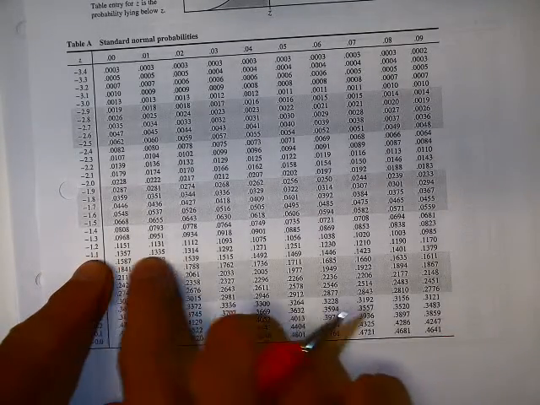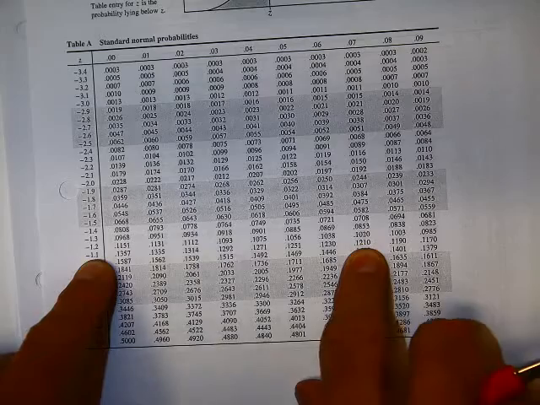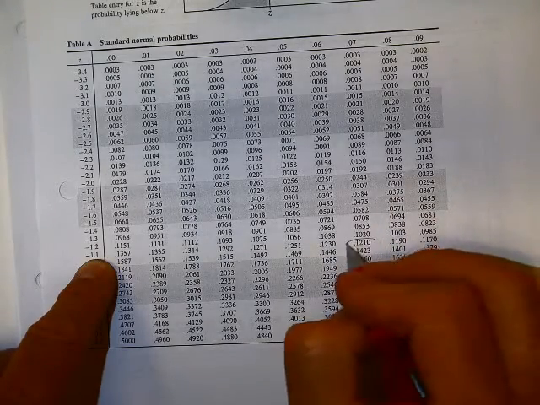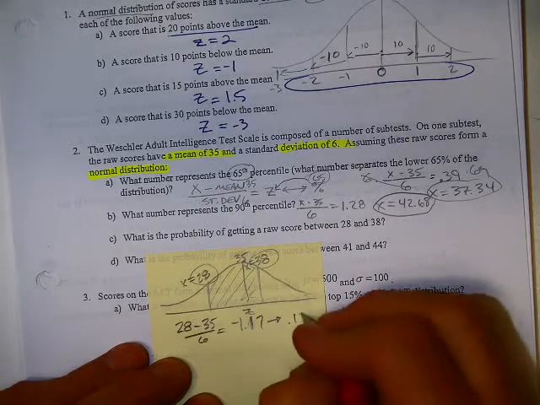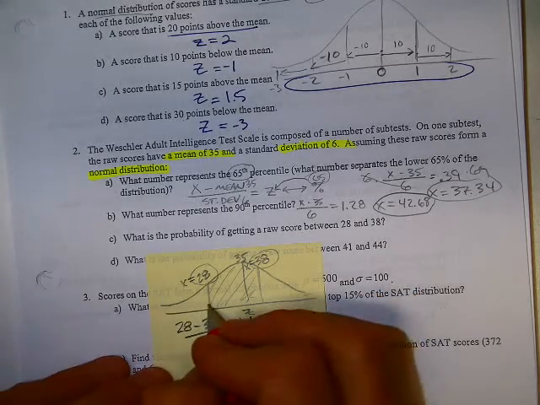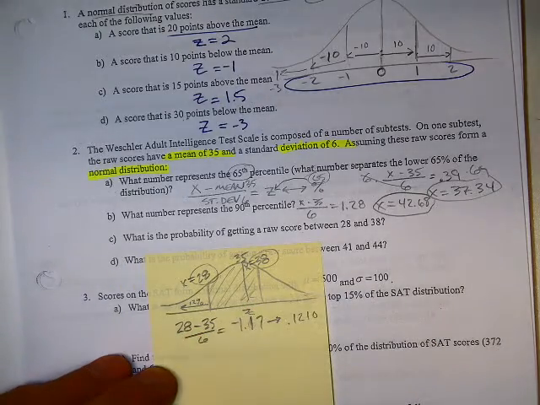Negative 1.17 is about 12%, 0.1210. So that means about 12% falls below that z-score here for the 28.